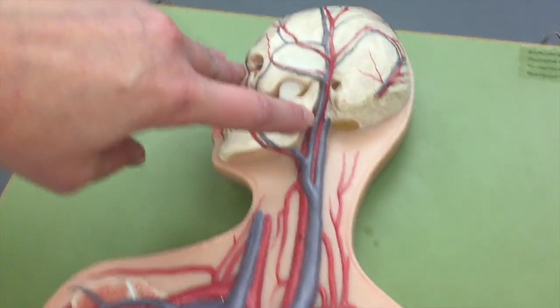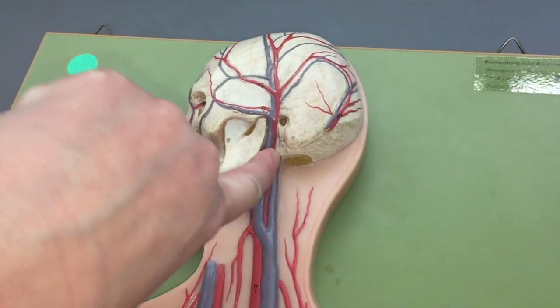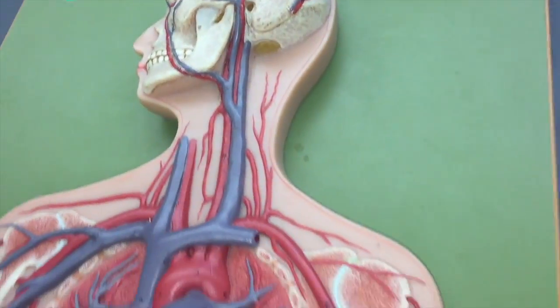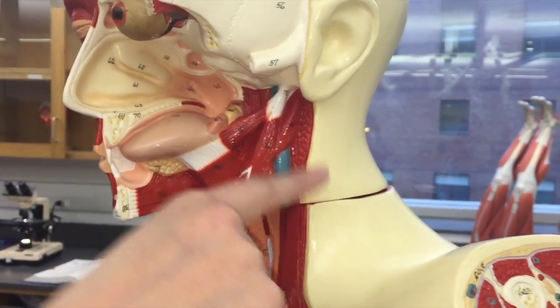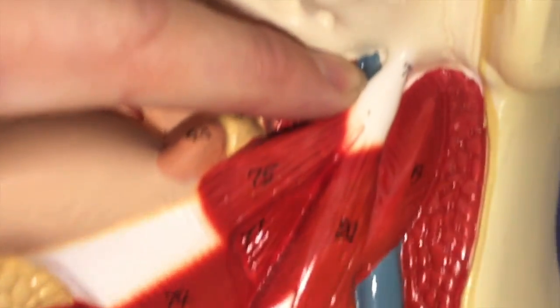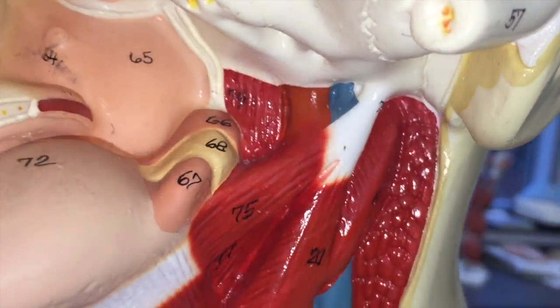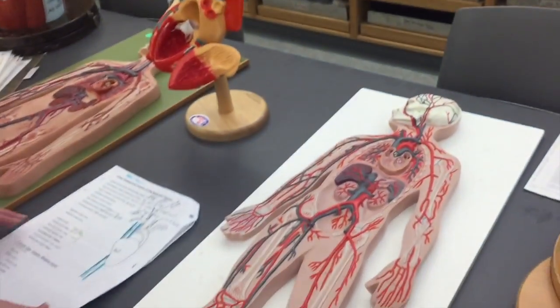Here, same story over here. So external jugular, it's going to be out here. Internal jugular is the one that goes in and comes down. And then over here, I think the only one you can see a little piece of is your external jugular right here. And then I think there's a little tiny chunk of internal jugular going into the head. Don't worry about that.